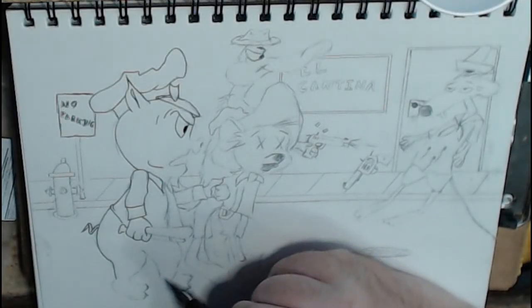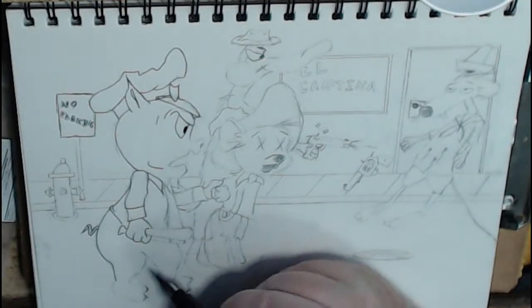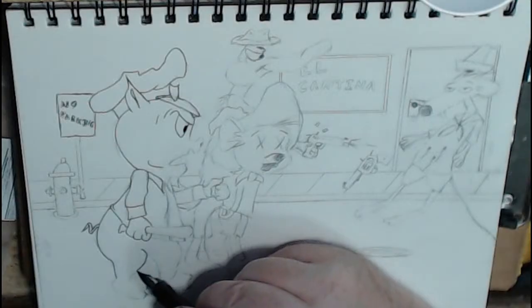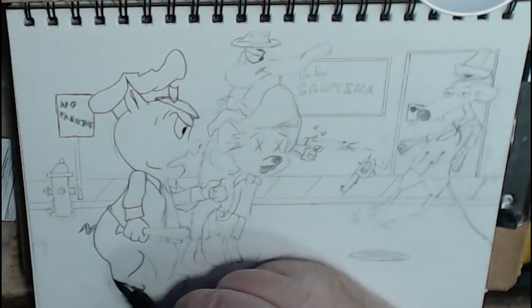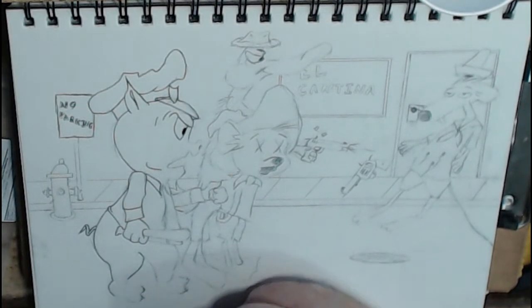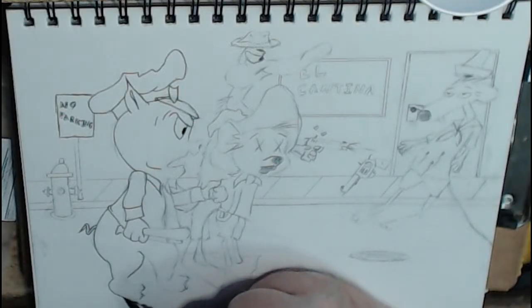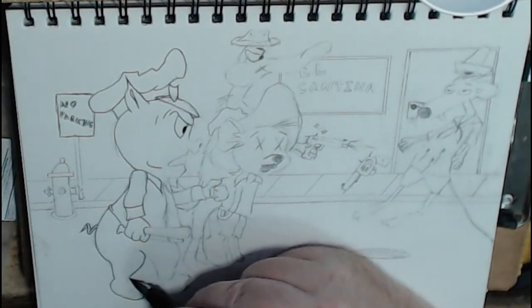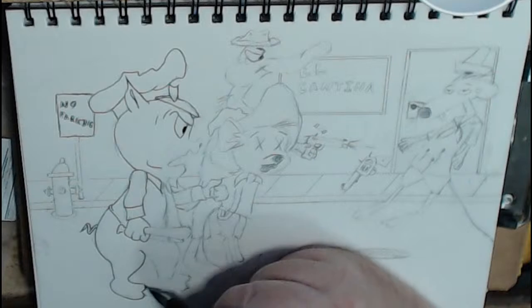Back to Mexico you go, Mouse. Back to Mexico you go. Look at Garacha, look at Garacha. Oh, my own shadows drive me nuts with this.